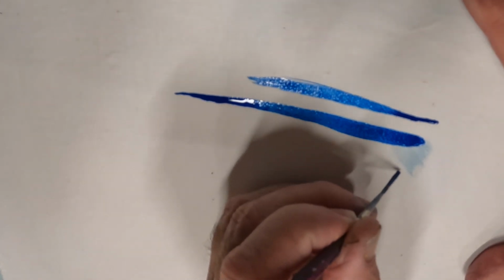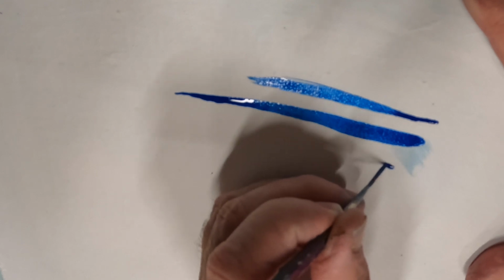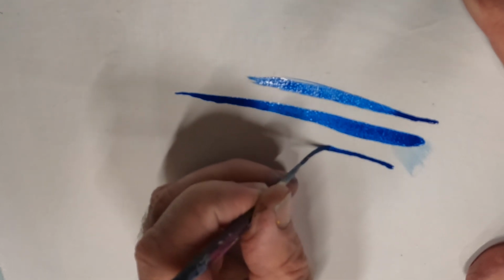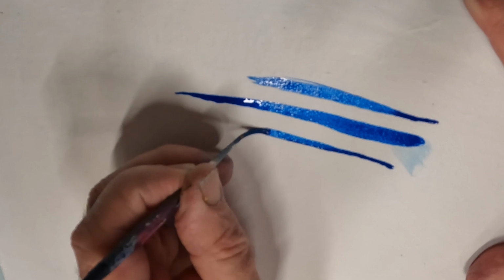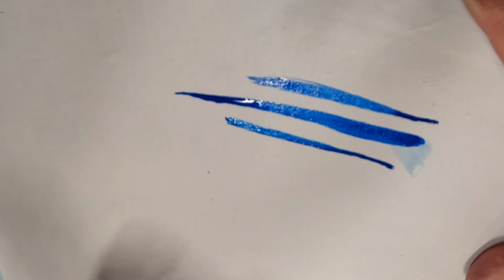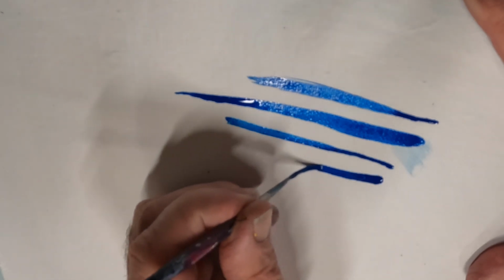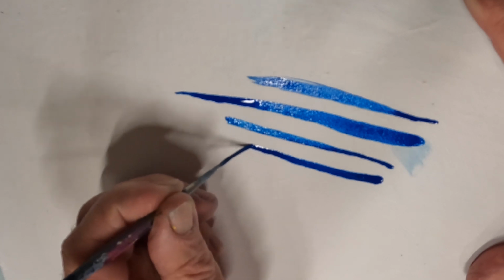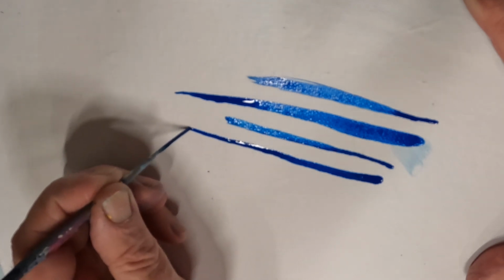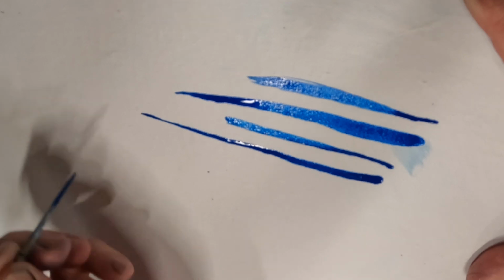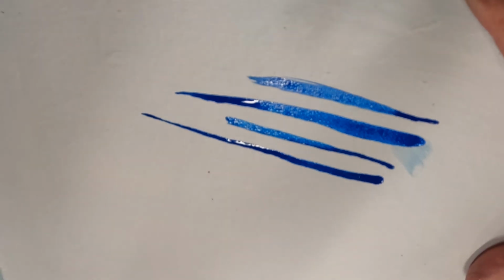Just hold that. We'll just pull along and push down. So that's a fully loaded brush. And then we're going to push down, and gradually come up.